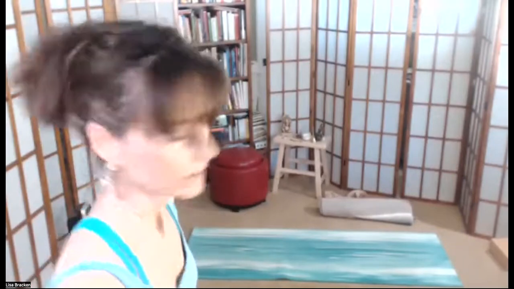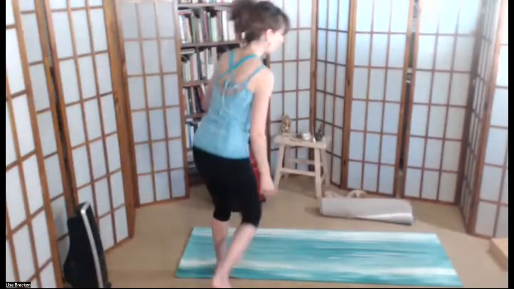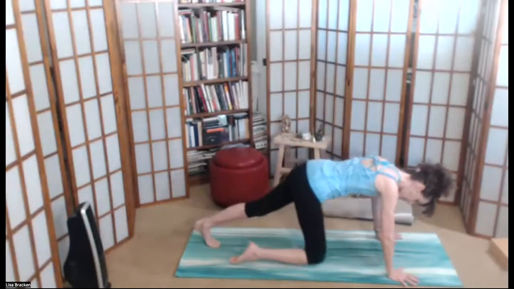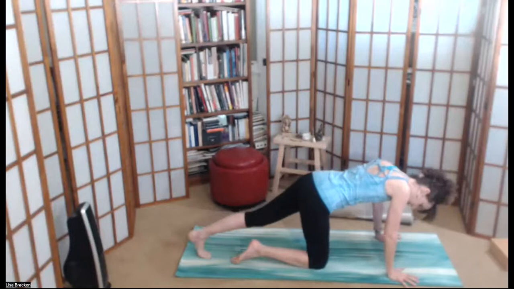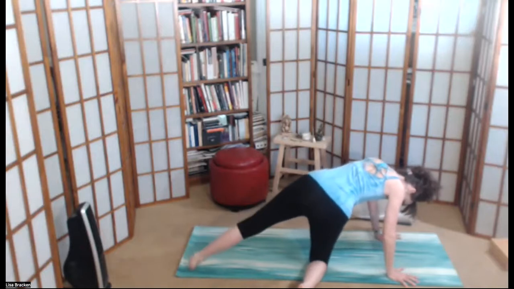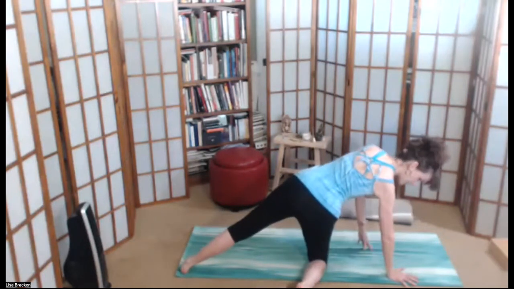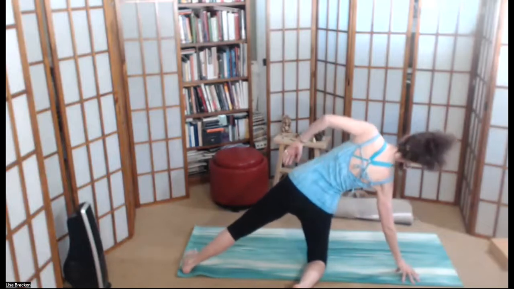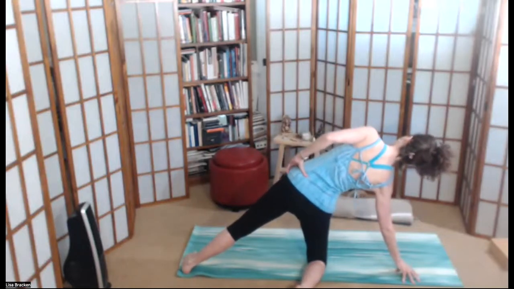Adho Mukha Svanasana. Okay, from downward facing dog, please set your right knee down onto the sticky mat. Spin your right foot off to the right, so your right foot will be on the floor. And then spin your left heel down, coming into modified Vashisthasana. Right hand to the floor, left hand to your left hip.